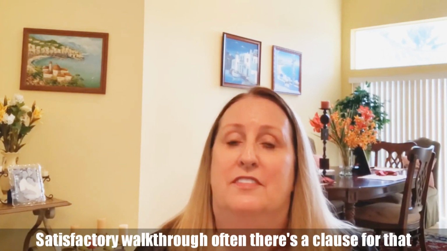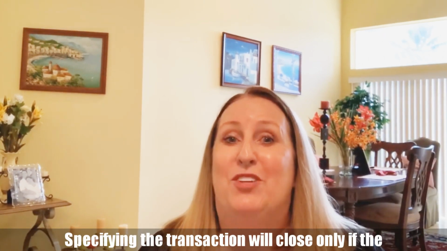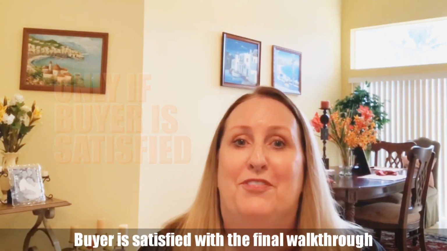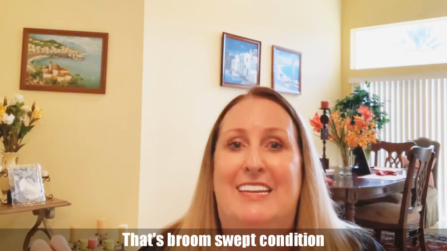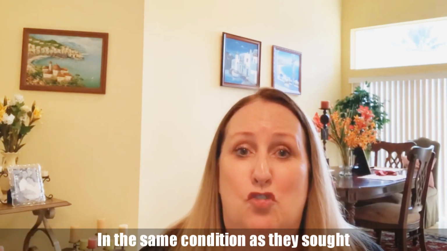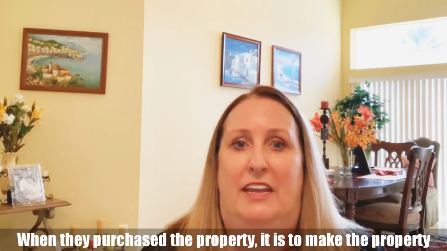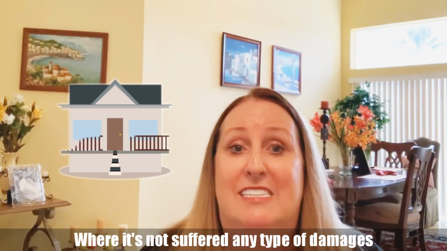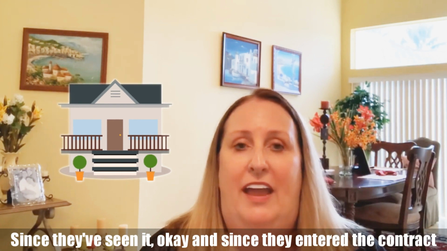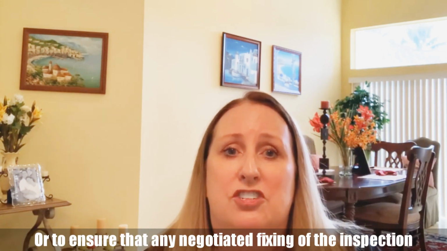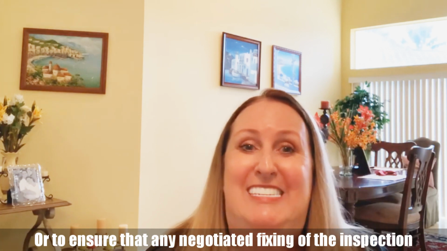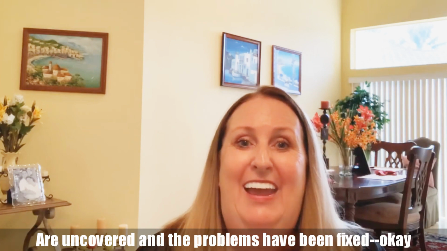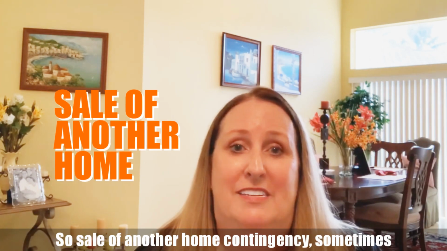Satisfactory walkthrough. Often there's a clause for that, specifying the transaction will close only if the buyer is satisfied with the final walkthrough. That's broom swept condition, in the same condition as when they saw it, okay, when they purchased the property. It is to make sure the property has not suffered any type of damage since they've seen it, okay, and since they entered the contract, or to ensure that any negotiated fixes from the inspection are uncovered and the problems have been fixed, okay?